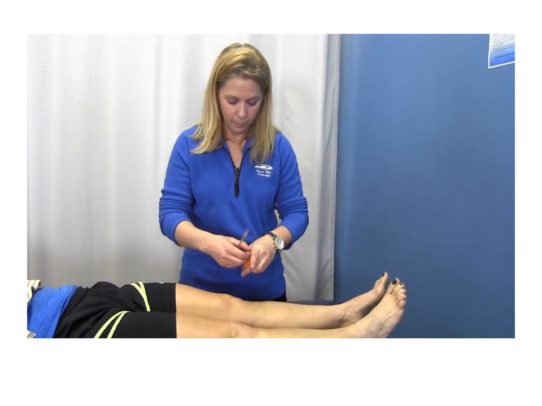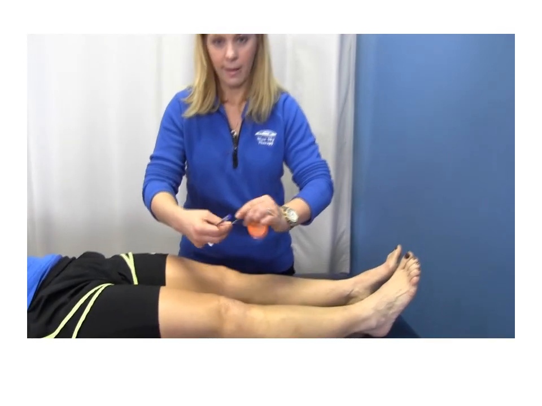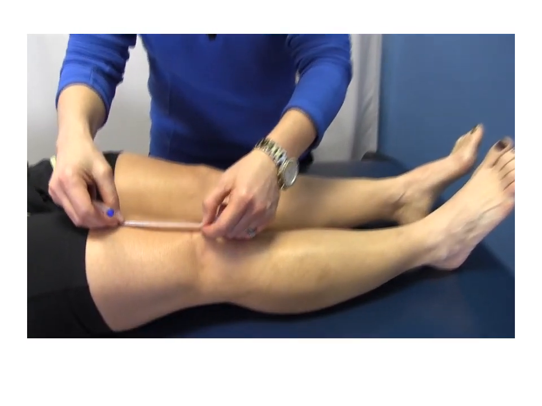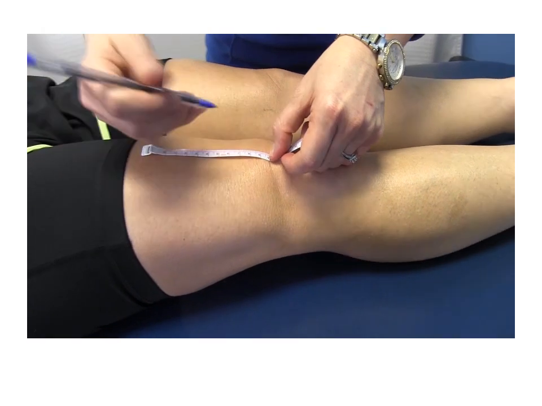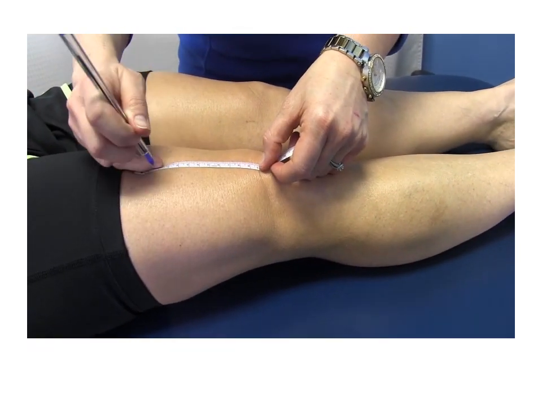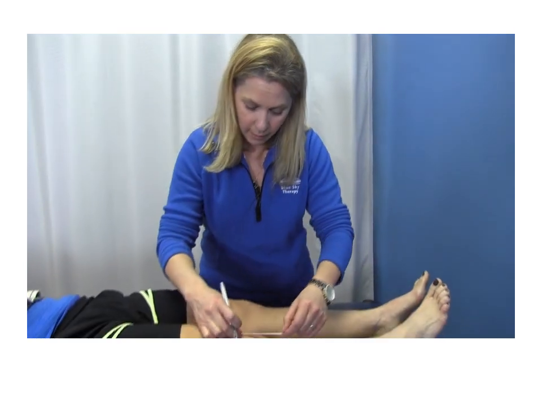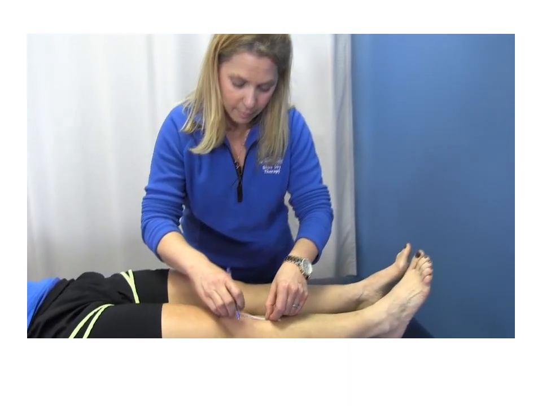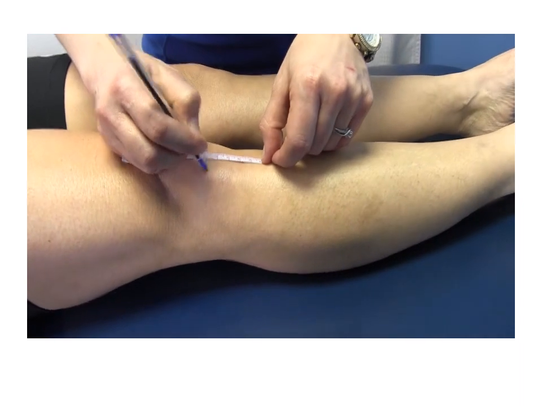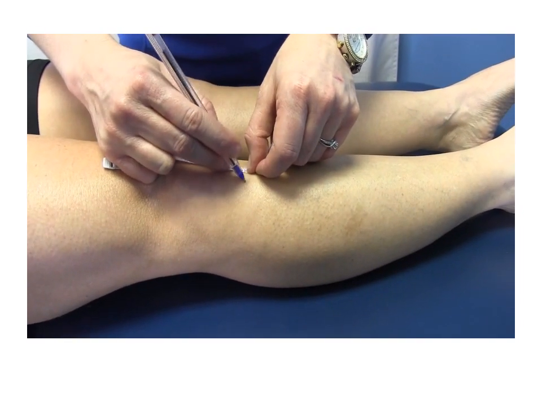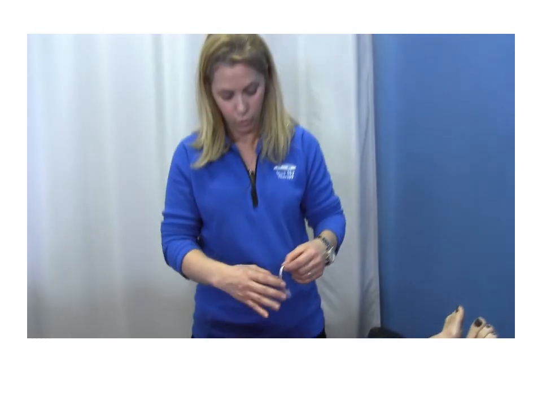You're going to want to measure. Again, centimeters is always best with measuring edema. You want to take from that mark 5 centimeters up and 10 centimeters up and make a mark. And then from that line, you'd want to go 5 and 10 centimeters down towards the ankle and make marks. So those are your landmarks that you're going to use to measure circumference.